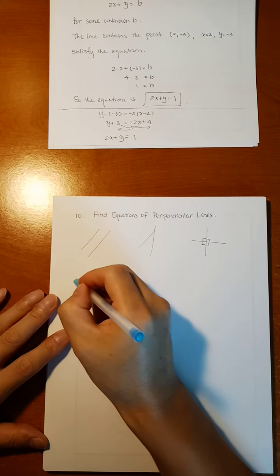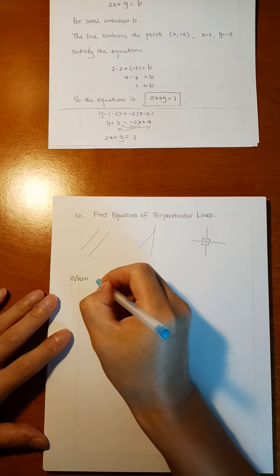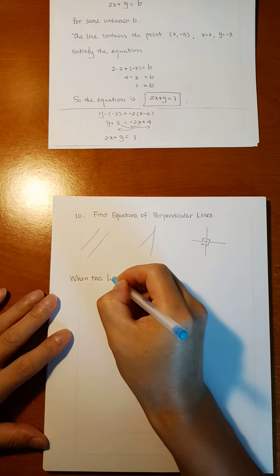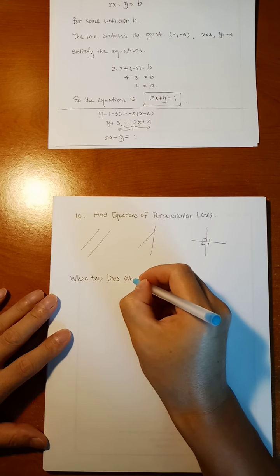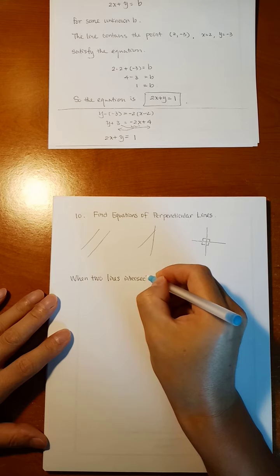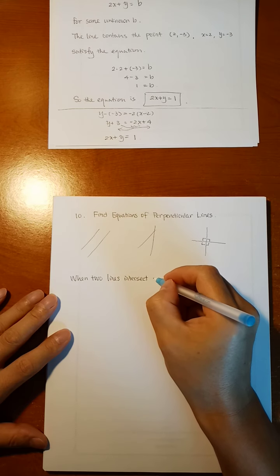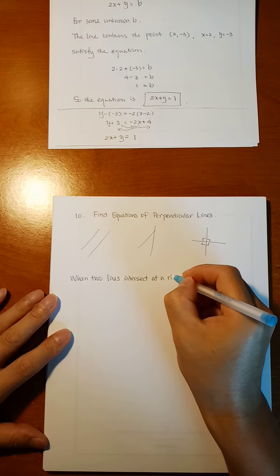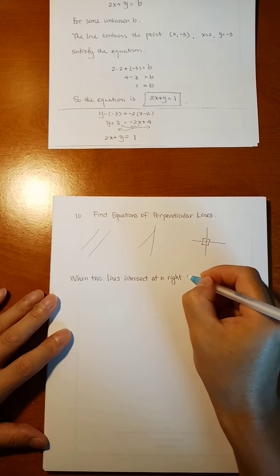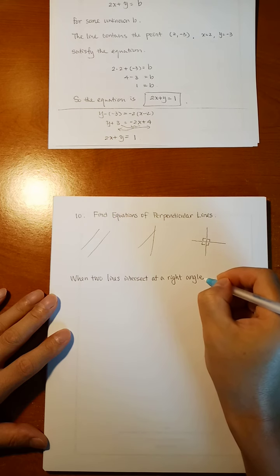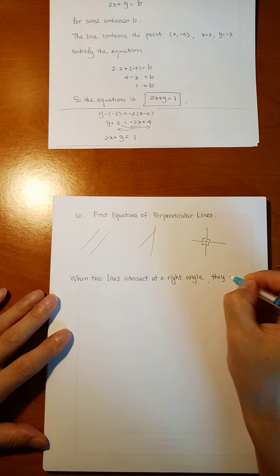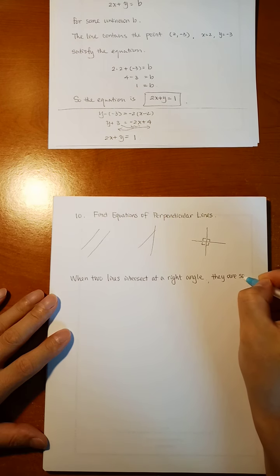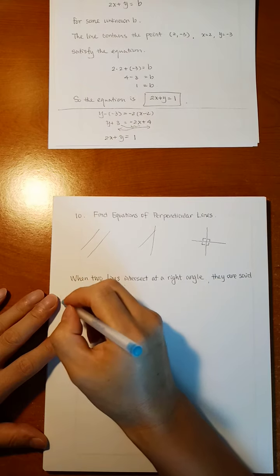And this is called perpendicular. So if two lines intersect at a right angle, and right means 90 degrees, they are said to be perpendicular.